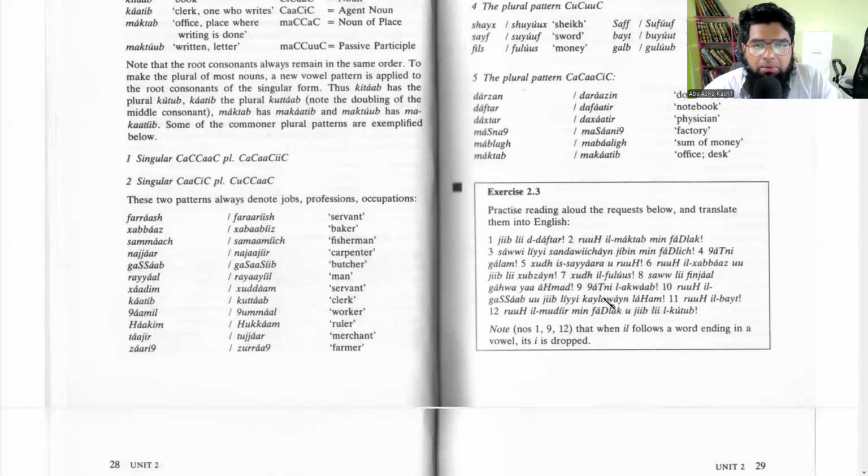So you should be able to translate, no? Give me the cups. Go to the butcher and bring for me 2 kilos of meat. Go to the house.